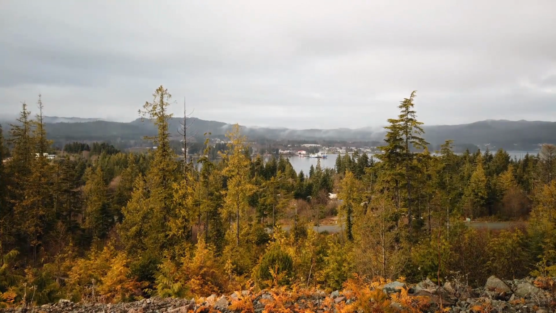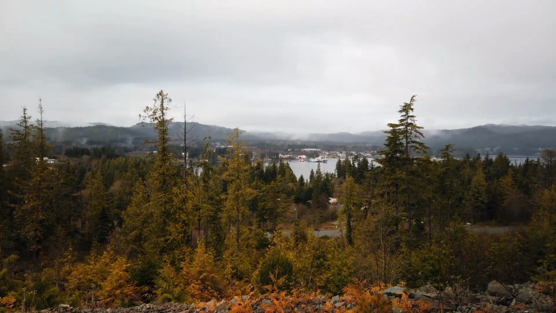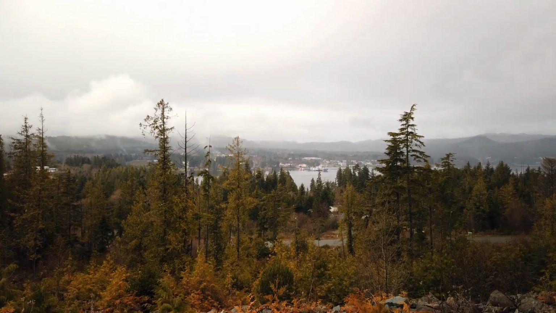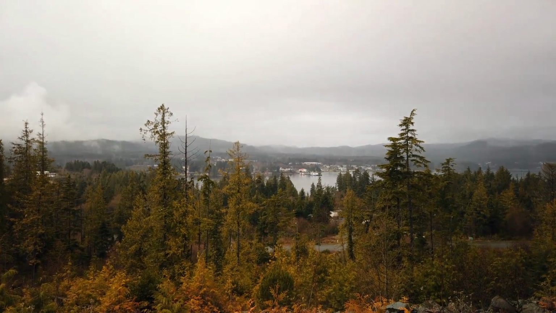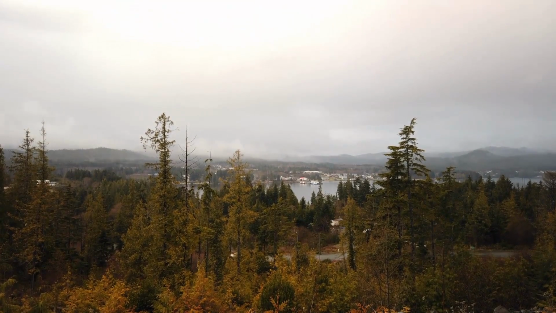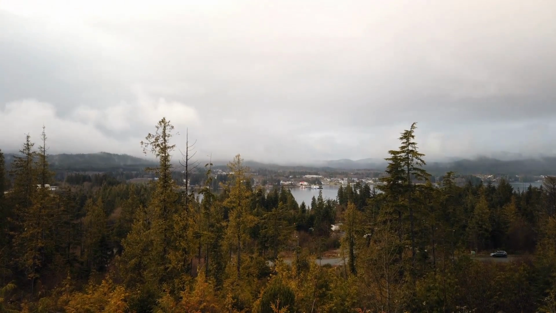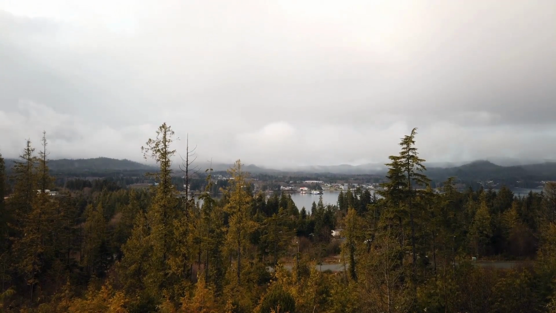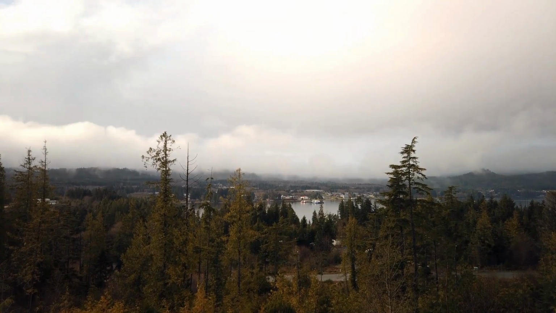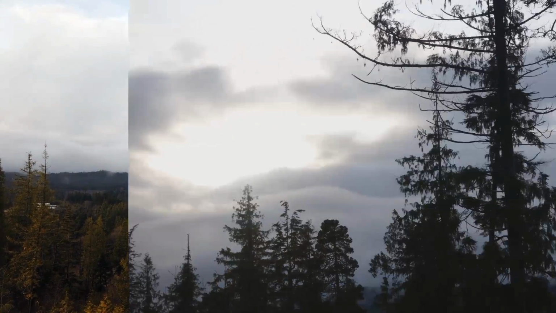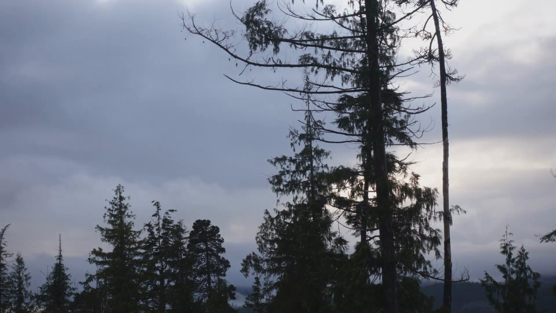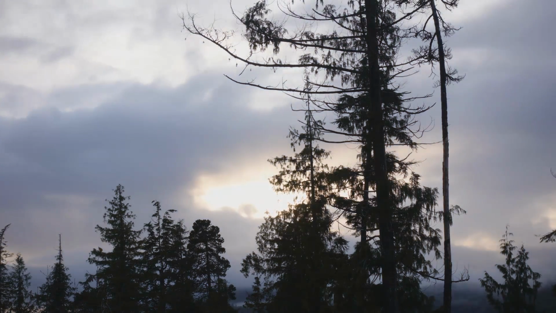Now here's a shot that's done with the DJI Osmo Pocket, and it's kind of a similar shot. It shows Port Hardy in the distance, but it shows Port Hardy in the middle of nature. It's kind of a more general, dynamic, wide-angle shot, and you can see more of what the clouds are doing on the horizon. It's slowly tilting up. It's a different shot.